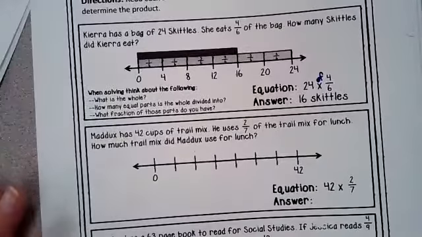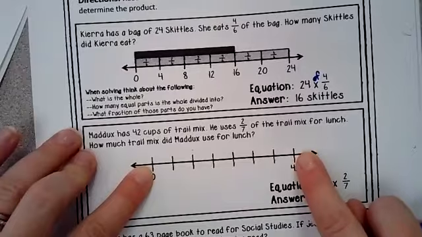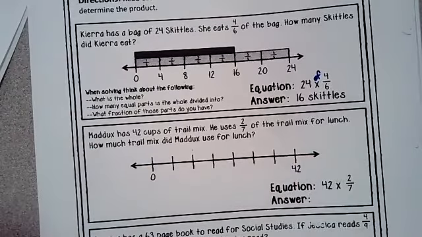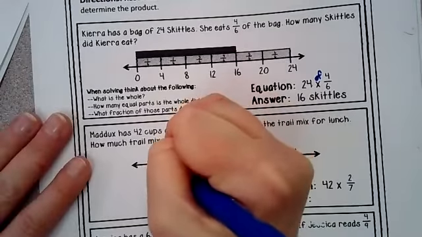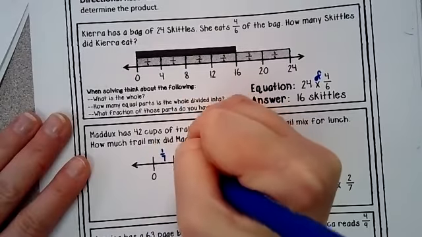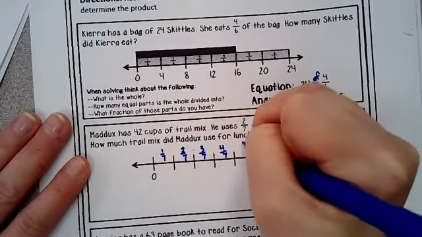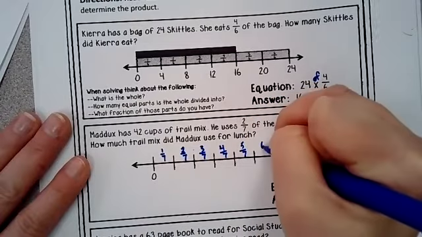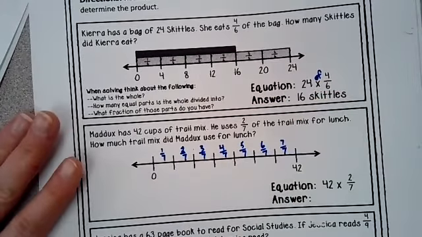All right, let's look at the next one. Maddox has 42, so there's your whole. He has 42 cups of trail mix. He uses 2/7 of the trail mix for lunch. How much trail mix did he use for lunch? So let's label what each one of these sections is. This is 1/7, this is 2/7, 3/7, 4/7, 5/7, 6/7, 7/7, adding up to the whole, right?